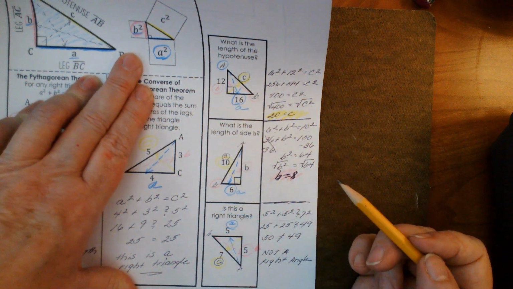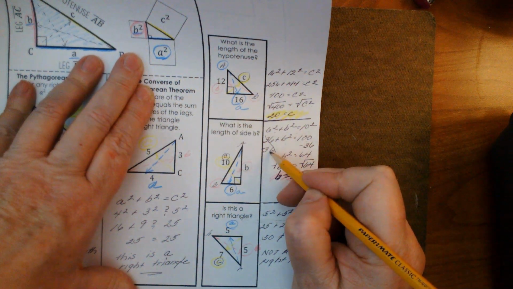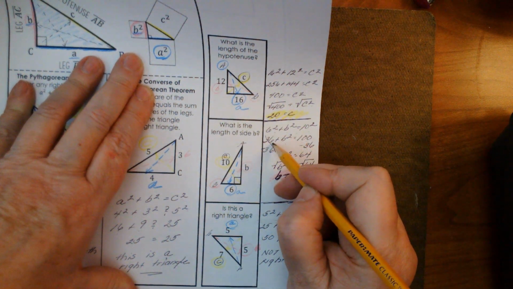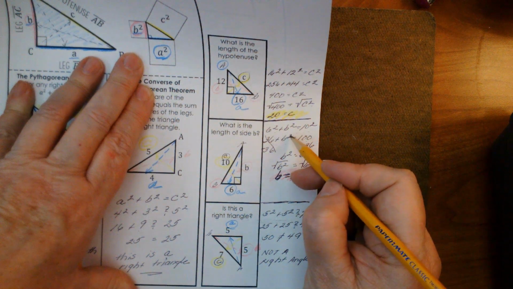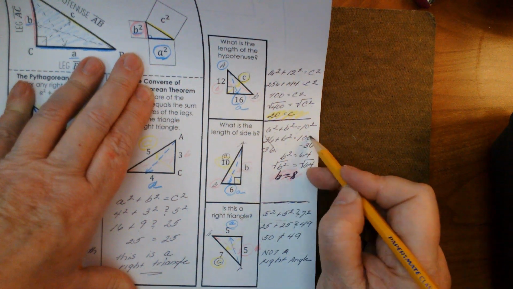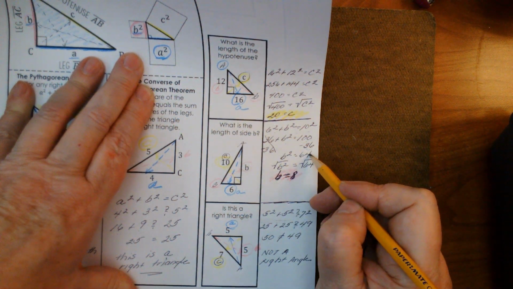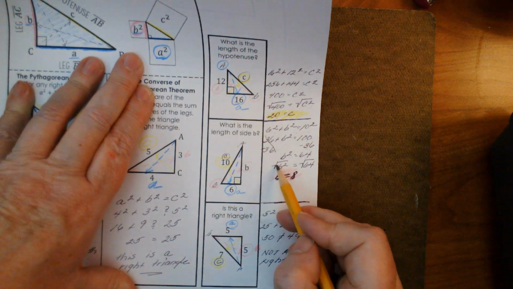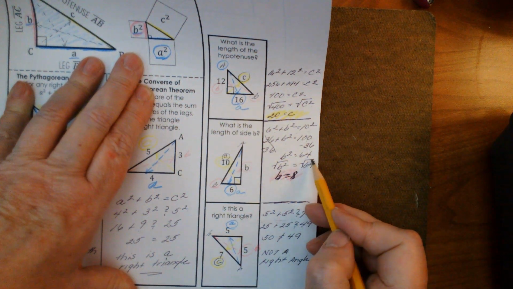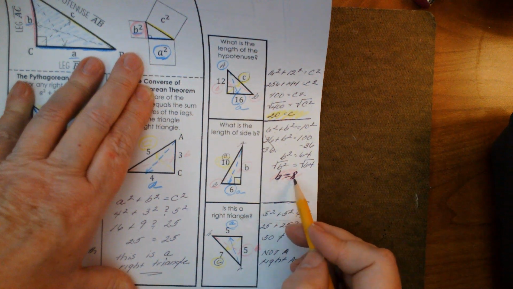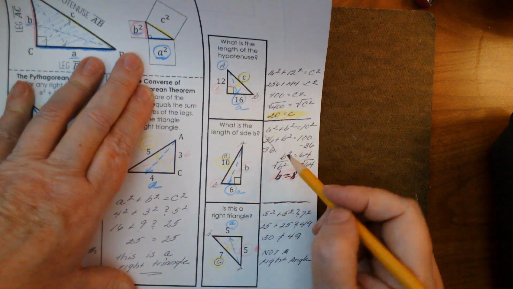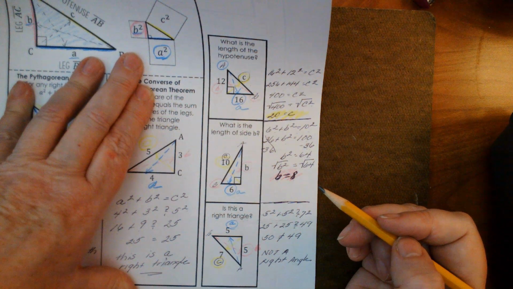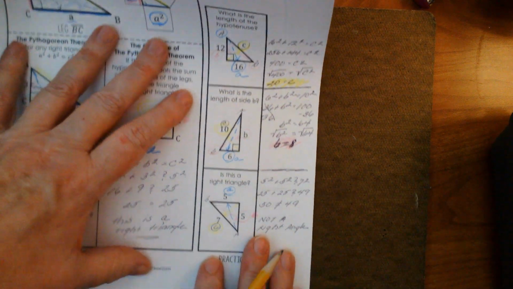So then we're going to do it like a multi-step equation. We're going to subtract 36 from each side, and we bring down the B squared equals 100 minus 36 equals 64. Then the square root of B squared equals the square root of 64, so B equals 8. So you just switch around how you use the theorem or the formula.